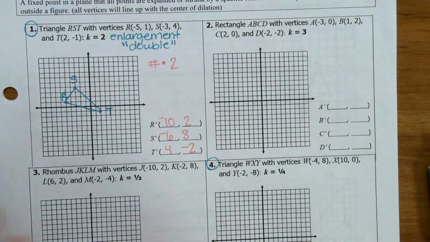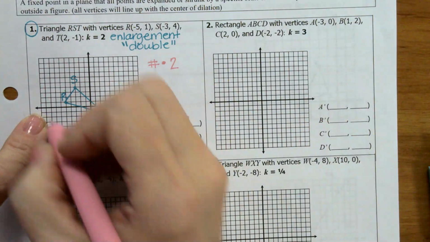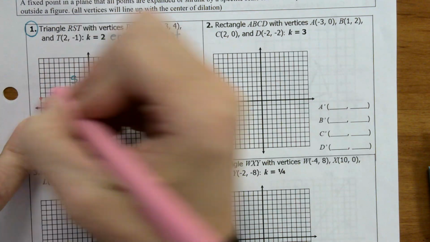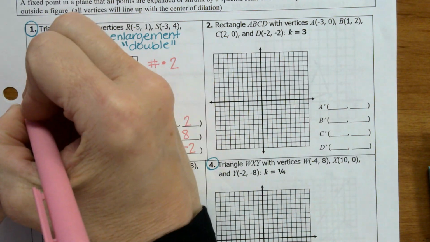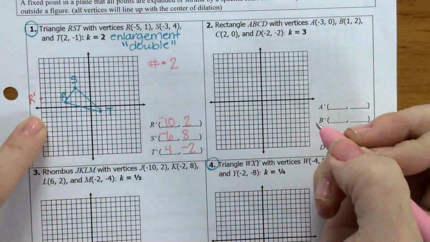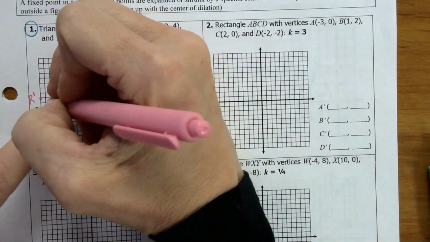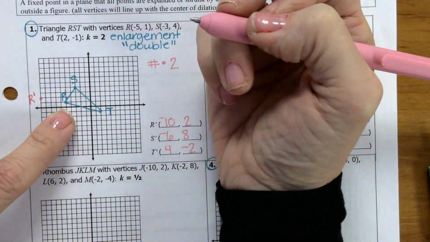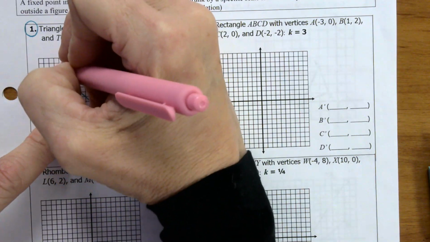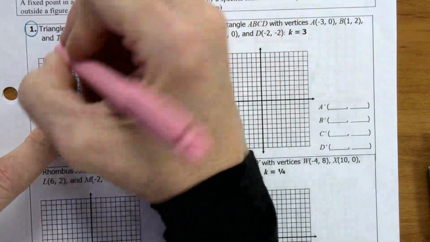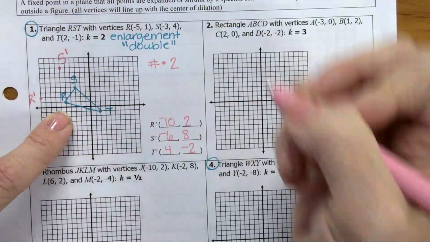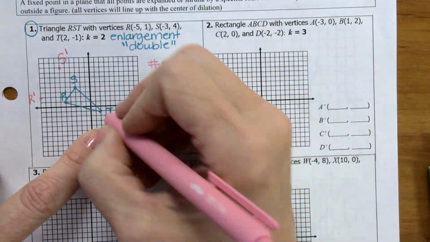So let's go graph that. I need negative 10, 2, so over here, that will be R prime. Then we have negative 6, 8. So let's see, that would be here and here. That would be S prime. And T is 4, negative 2.